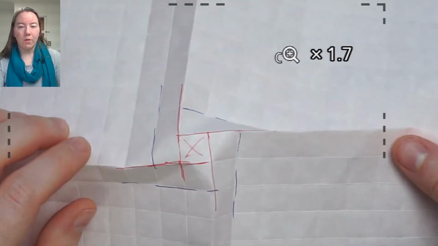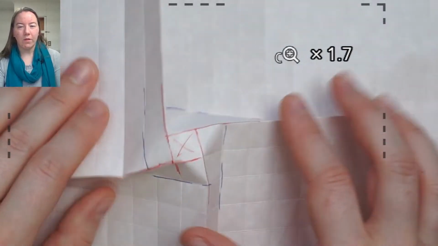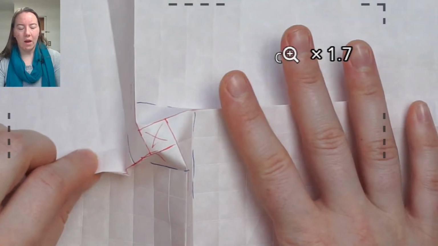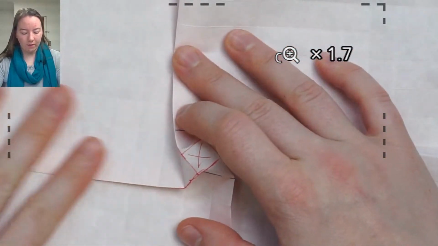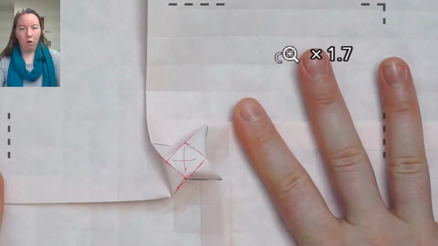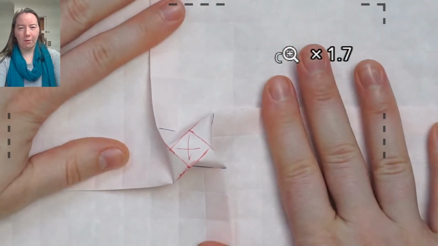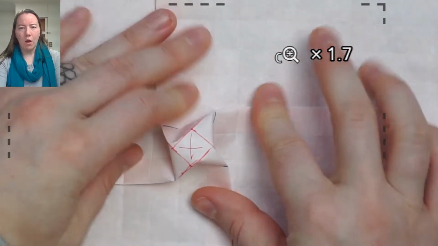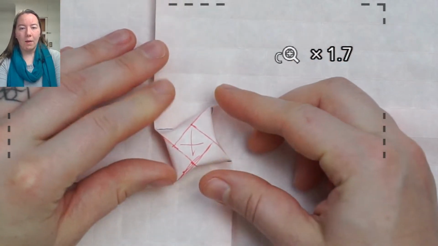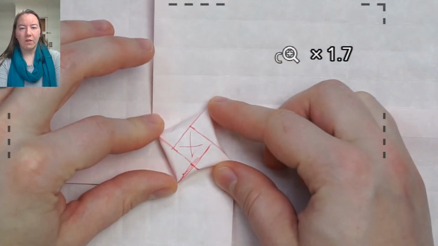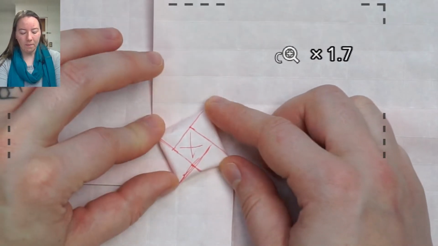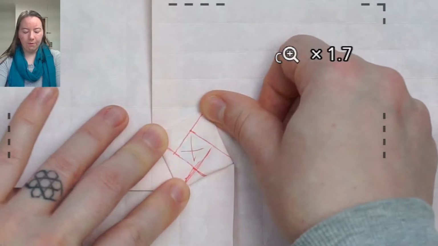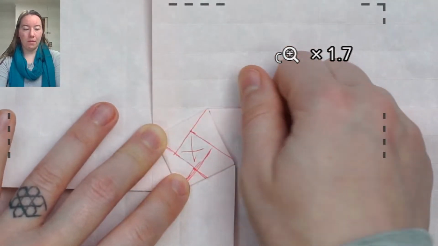And with this structure in place, you can start to see the twisting motion. I will lay my mountains down onto my valleys. I need to get all 4 of those laid down firmly before I push just outside of where my valleys hit the next mountain and then flatten from the top.